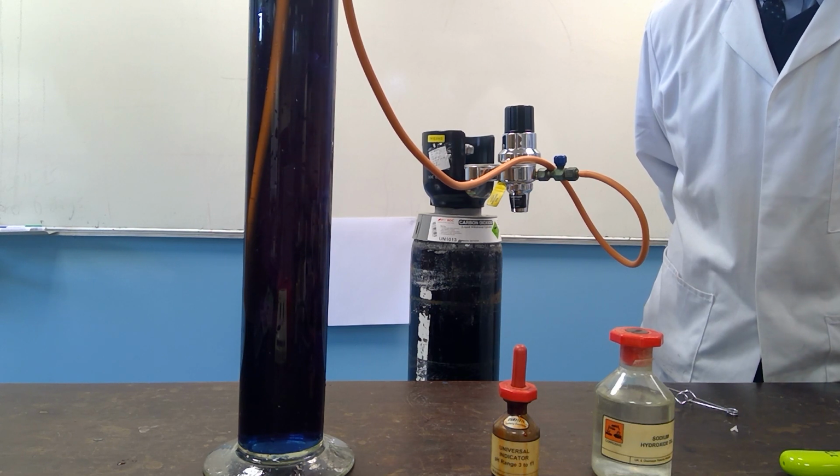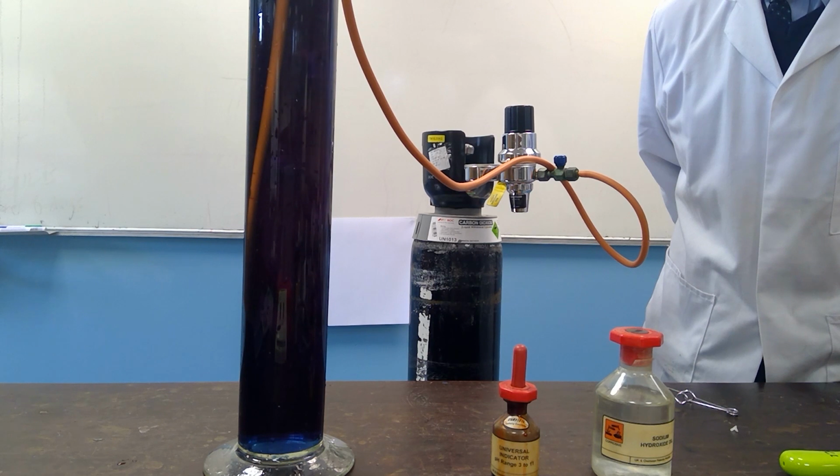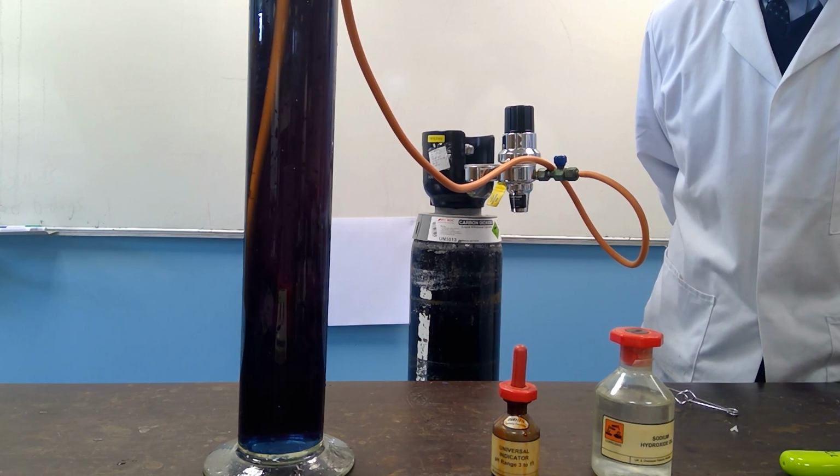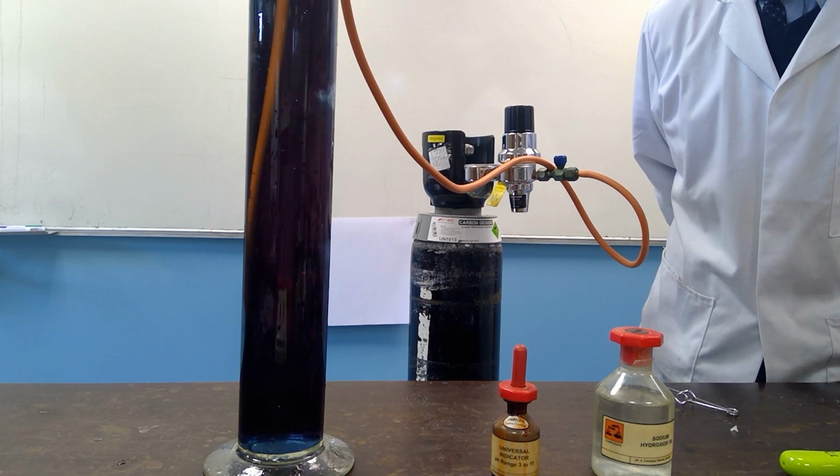Considerable quantities of carbon dioxide will be required to neutralize the sodium hydroxide, because the sodium hydroxide is a strong alkali, but the carbon dioxide, in its gaseous form of course, is dissolving in the water to form a weak acid.